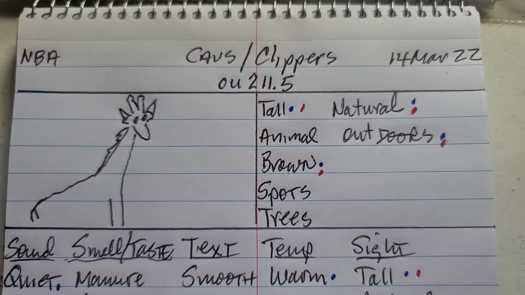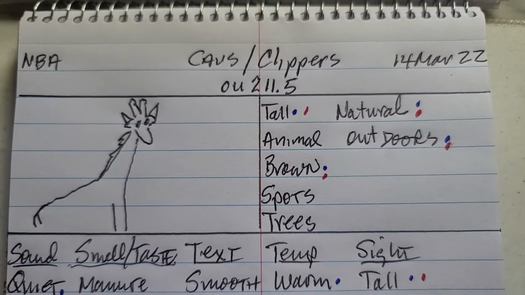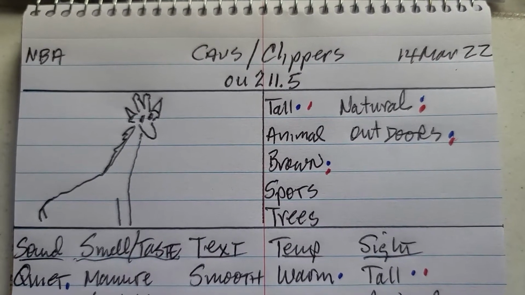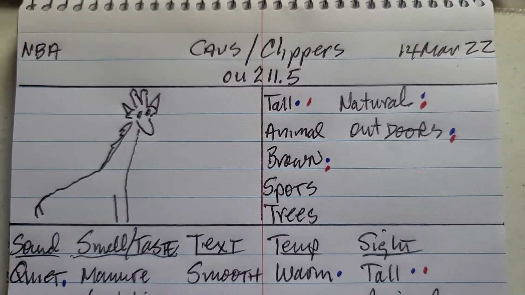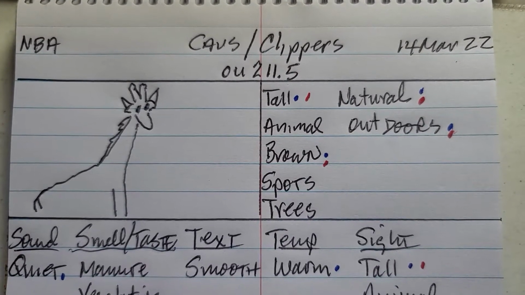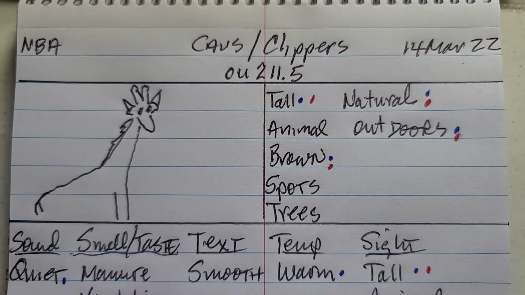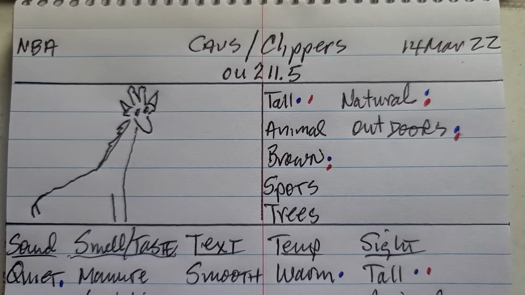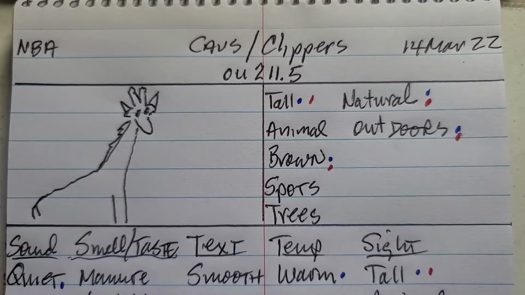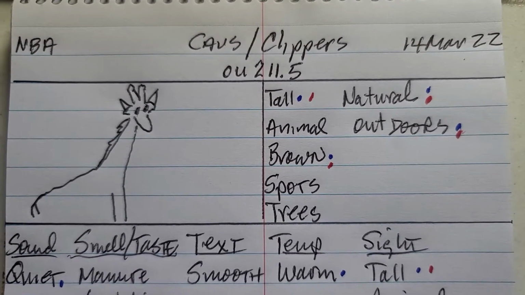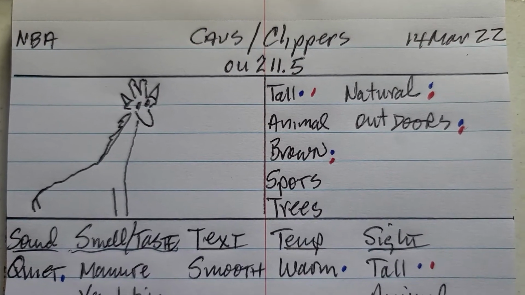And what you're looking at is my feedback sheet for the NBA game that was played between the Cleveland Cavaliers and Los Angeles Clippers. It was played earlier today, and the final score is known. One of my favorite parts of the games, whether I'm playing basketball or football, is taking a look at the point totals, commonly called the over under.